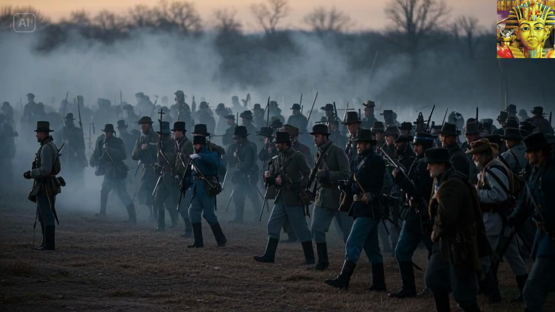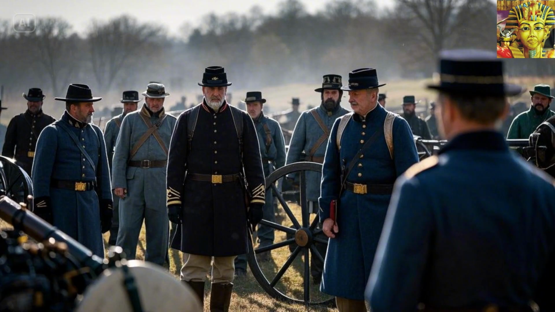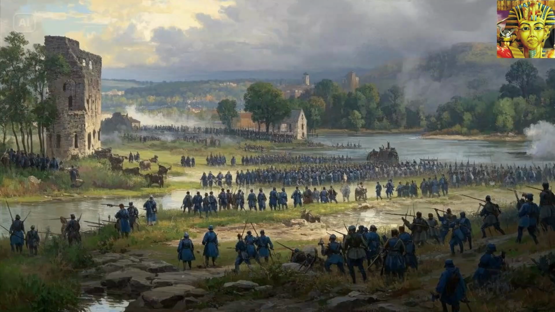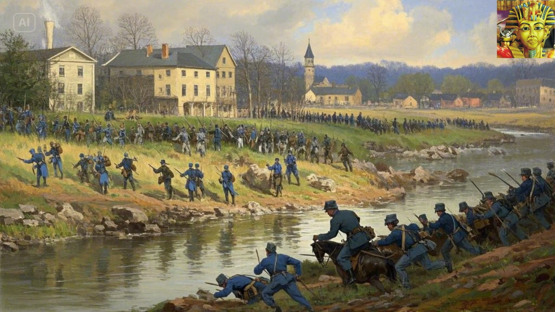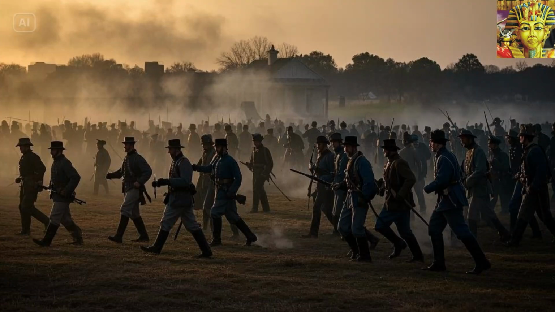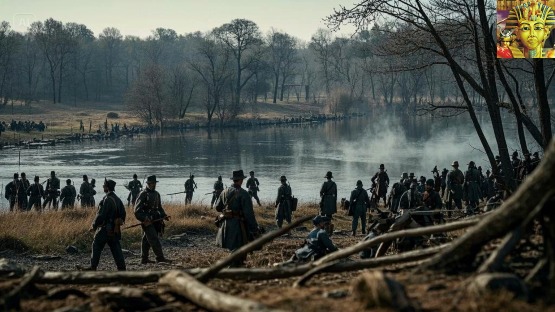The role of leadership and decision-making. The Battle of Fredericksburg highlighted the critical role of leadership and decision-making in military operations. Burnside's indecisiveness and poor strategic choices contributed to the Union's defeat, while Lee's effective leadership and tactical acumen were key factors in the Confederate victory.